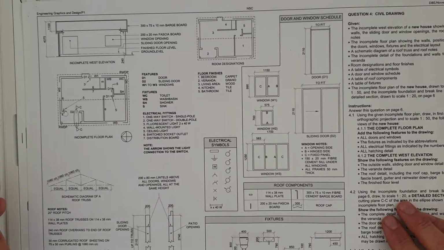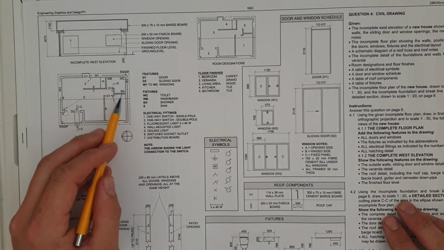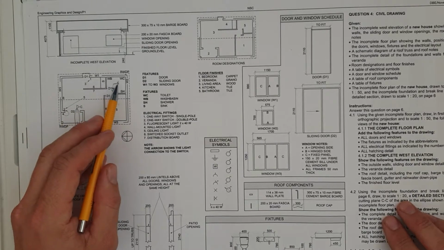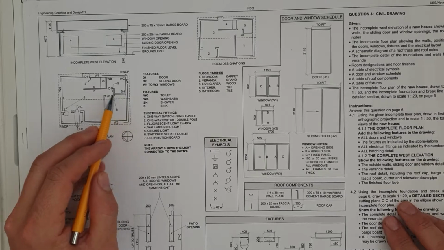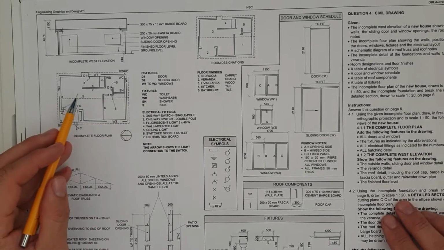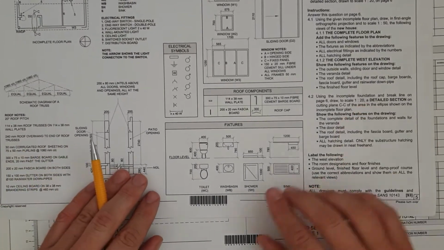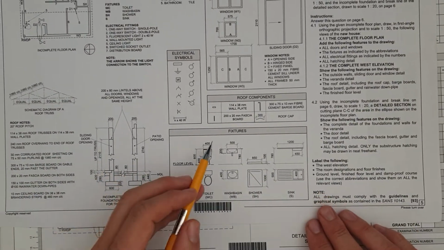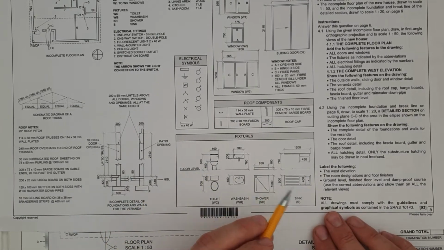Right, and then we also have a list of our fixtures. So as you can see over here, water closet, wash basin, the shower, over there is the sink. And if we look at that and go to the fixtures list here at the bottom, all these fixtures are given over here with their dimensions as well.